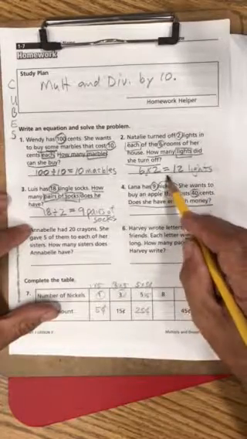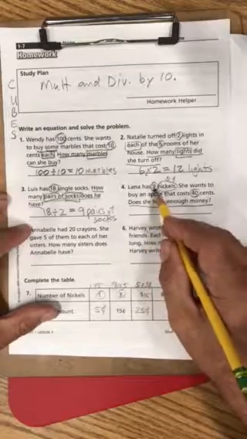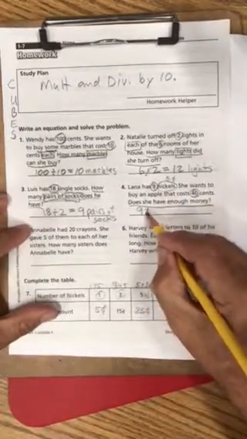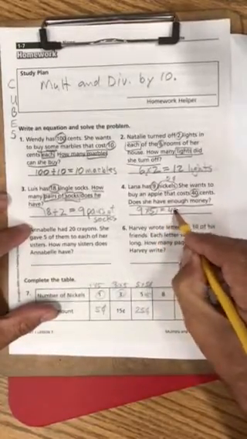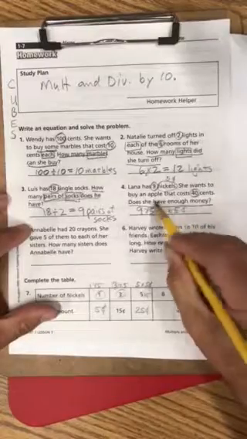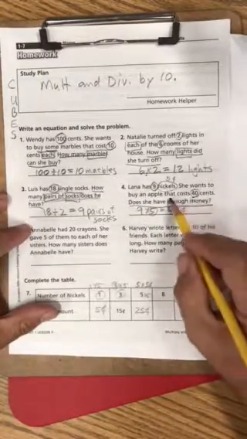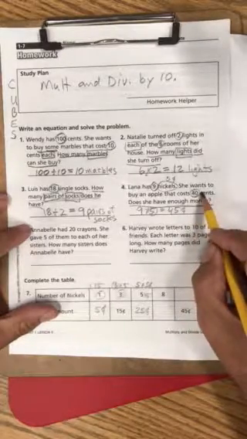So a nickel is 5 cents. So step 1, 9 times 5, 9 groups of 5, or 9 times 5 equals 45 cents. So Lena has, well, how much? 45 cents. She wants to buy an apple that costs 40 cents.